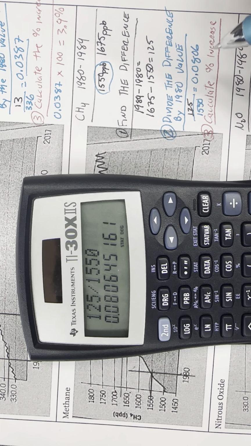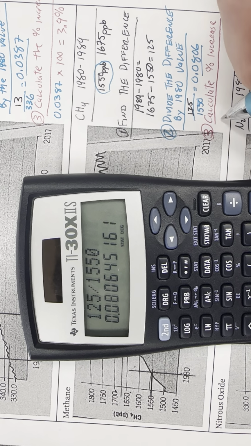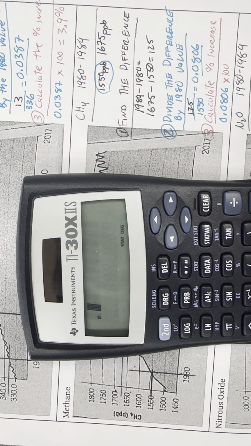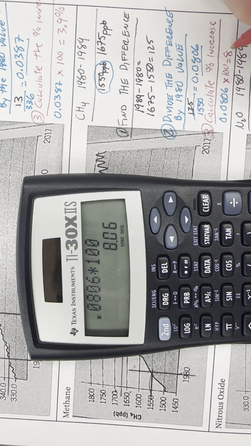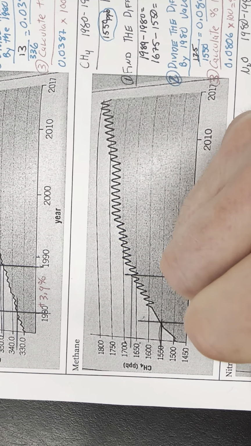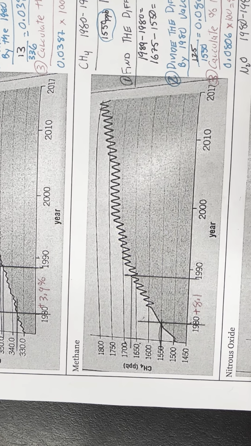And now I'm going to calculate my percent increase. Again, I'm going to take this value, 0.0806, and multiply it times 100. So 0.0806 times 100, and I'm going to get about 8.1. So in this decade, we have a plus 8.1% increase.